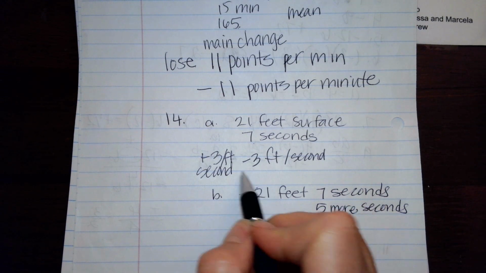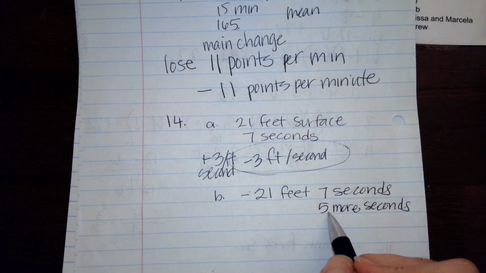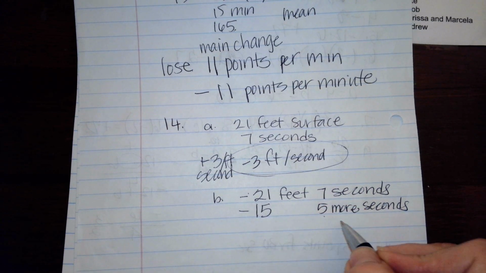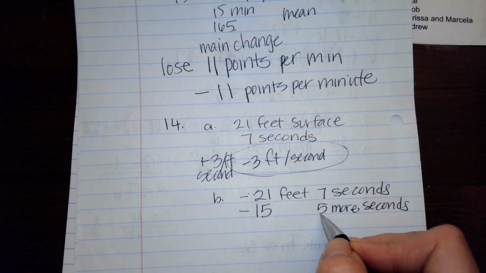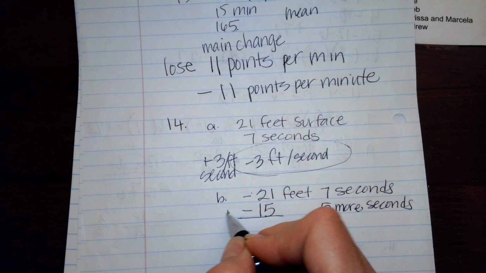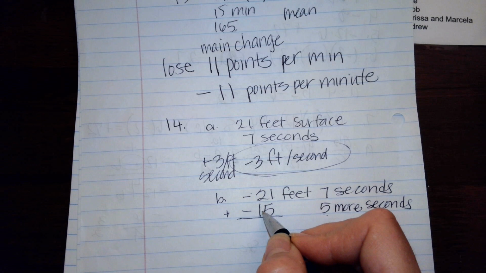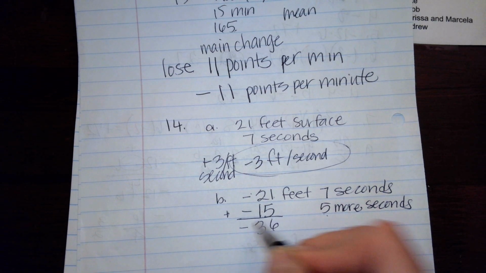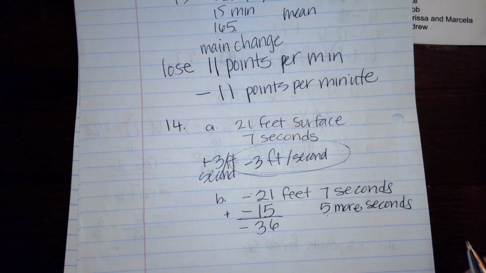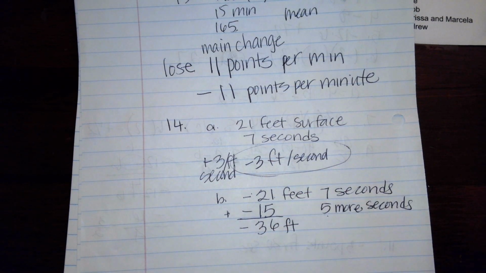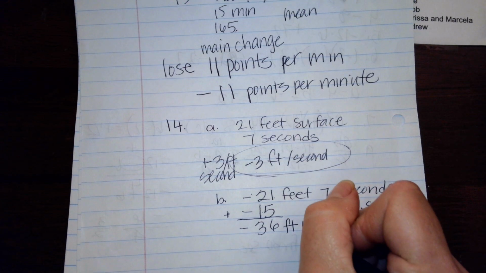If you go negative 3 more feet per second, that would be minus 15 more because you've gone 5. So we add these up. 5 plus 1 is 6. 2 plus 1 is 3, and it's negative 36. And then you would say feet in 12 seconds.